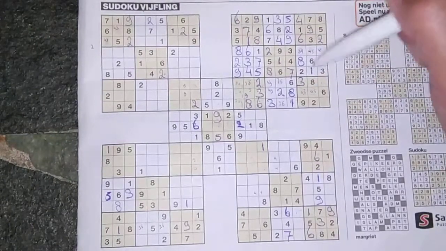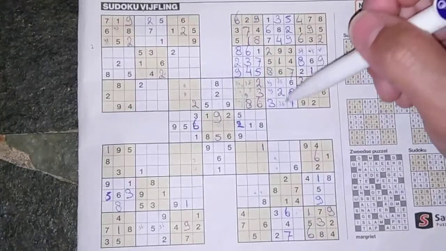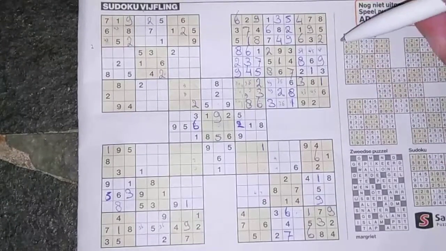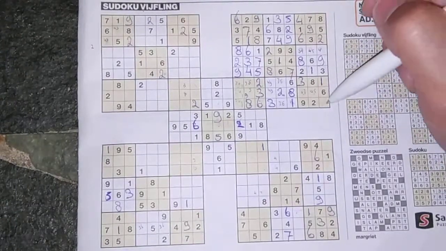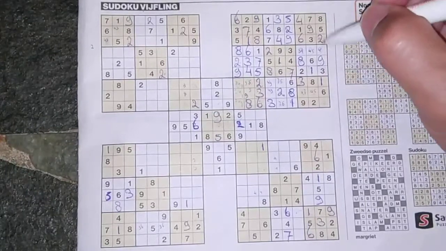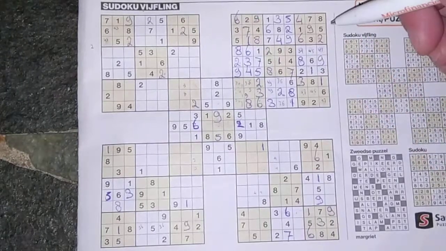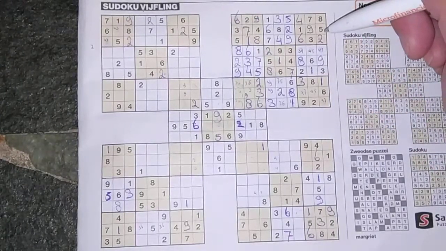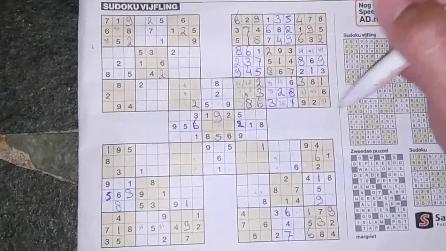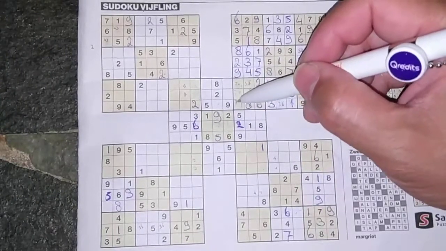1 in this column, 1 in the column next. So in the last column, the only 2 places for the 1 are here or there. We have a 1 here, no 1 there. 1 should be there. 2 numbers left: the 4 and the 7. 4 and a 7, and this box is also a 4 and a 7.